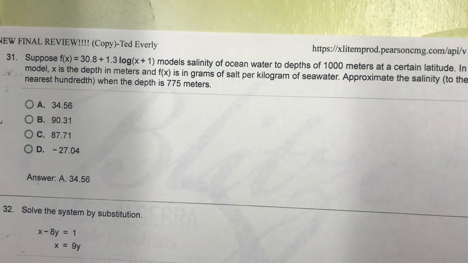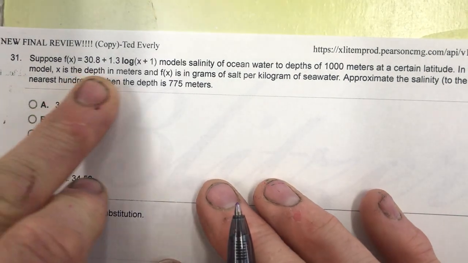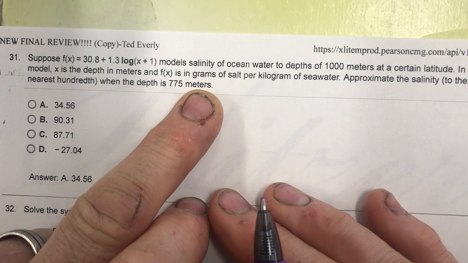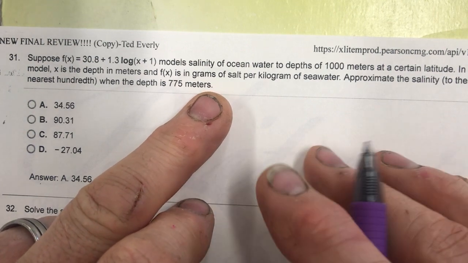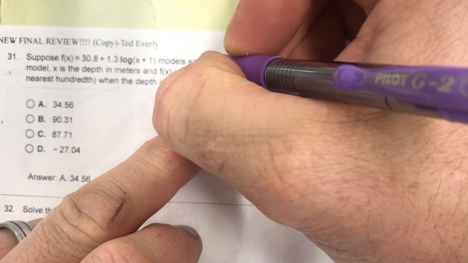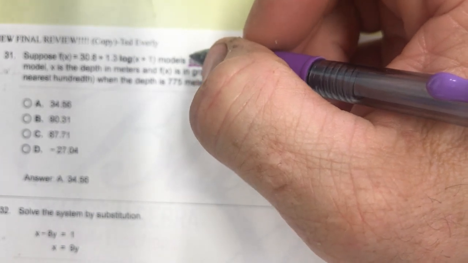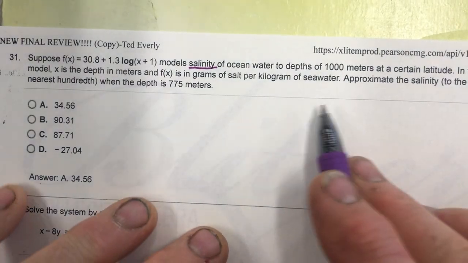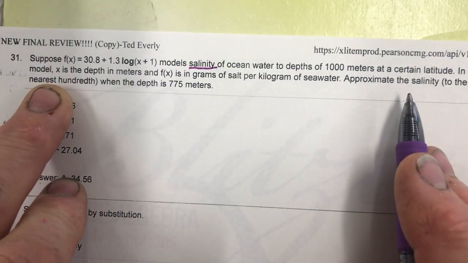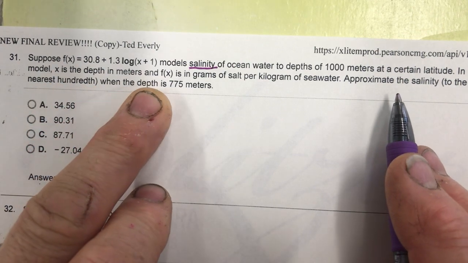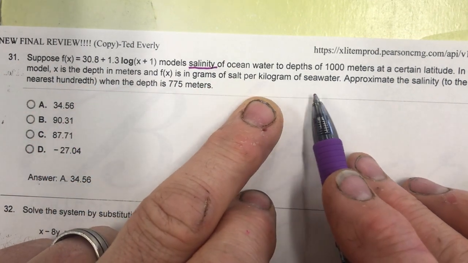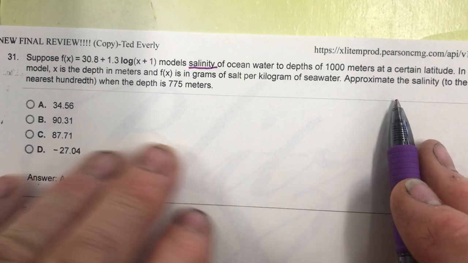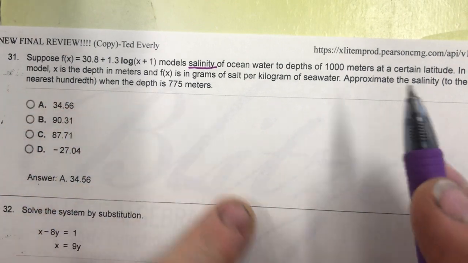All right, 31. Suppose this function right here models salinity of ocean water to depths of 1,000 meters at a certain latitude. Salinity, how salty the water is, changes as you go further down. That's what this means. In the model, x is the depth in meters, and f of x is the grams of salt per kilometer of seawater. Approximate the salinity to the nearest hundredth when the depth is 775 meters.